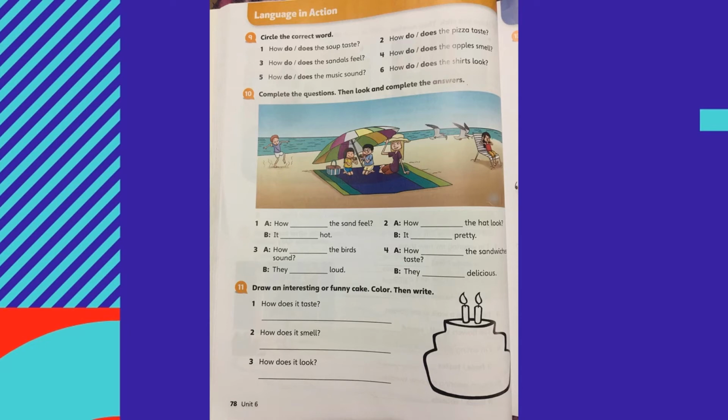Also, we are going to use the verbs that are for the senses: feel, look, sound, taste, etc. So in this case, they are using the verb feel, so that's why for third person we say it feels hot. Remember to add the s. In exercise 11, the instructions are draw an interesting or funny cake, color, and then write.